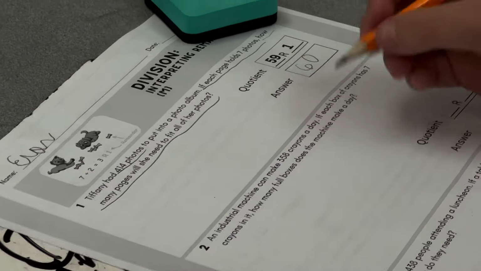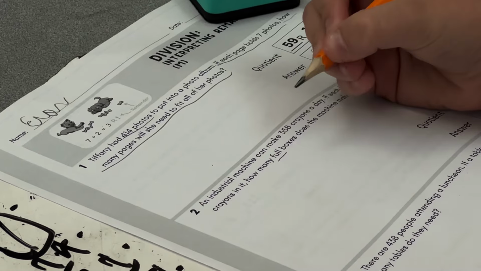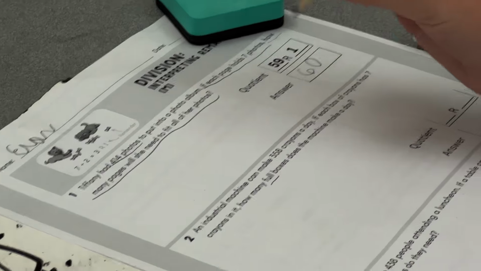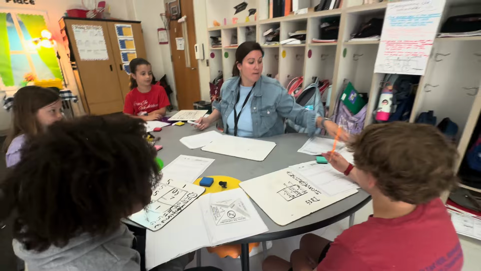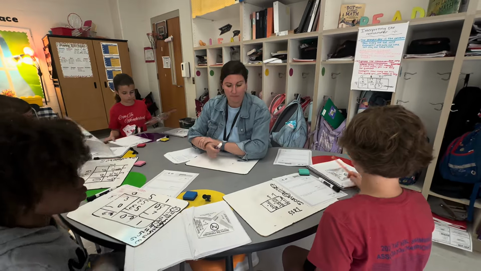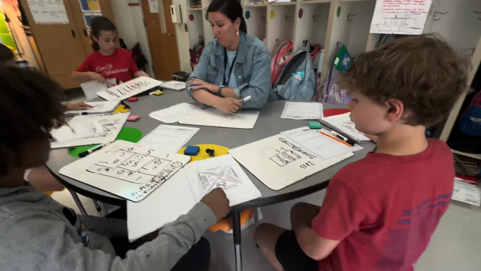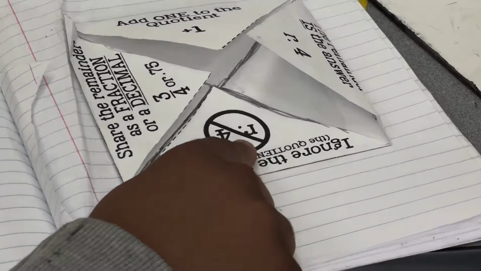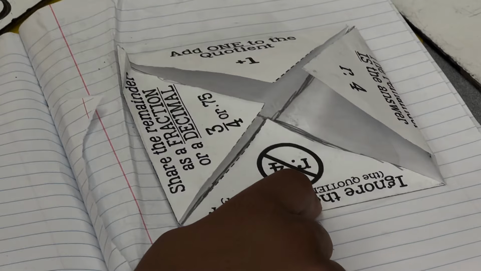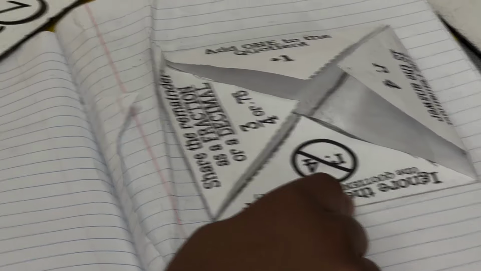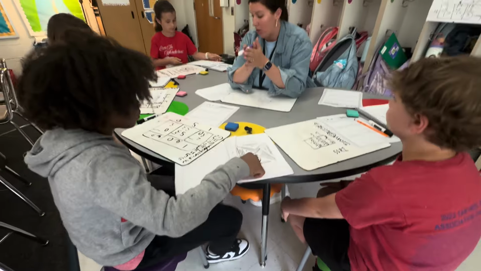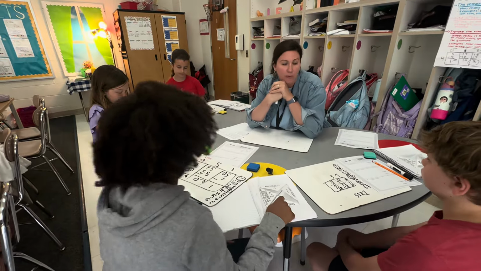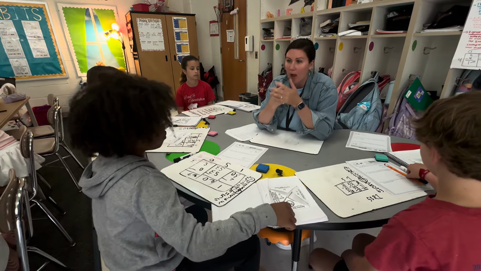Girls, what word did you see in here that helps you figure out how many full boxes? Full. Is that a key word of ours? Yes. Okay. I want you to look at your flap and point to what you think we're doing. Everyone agrees. That's awesome. So if we counted the remainder as a box, would that box be full? No.